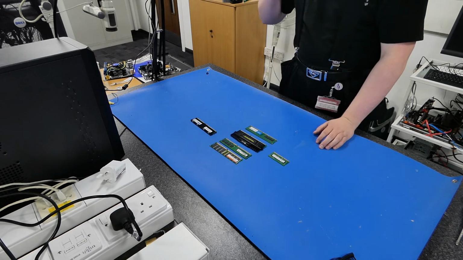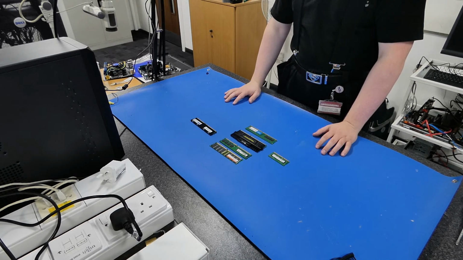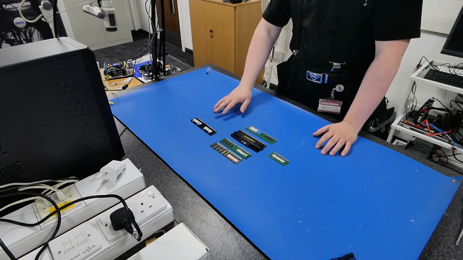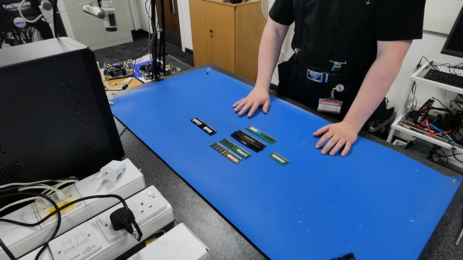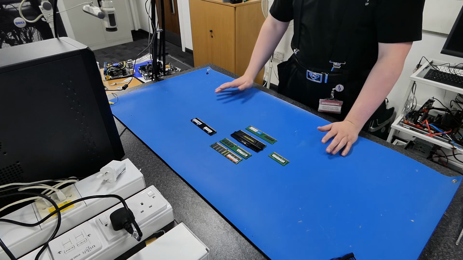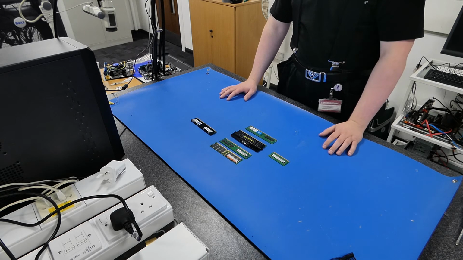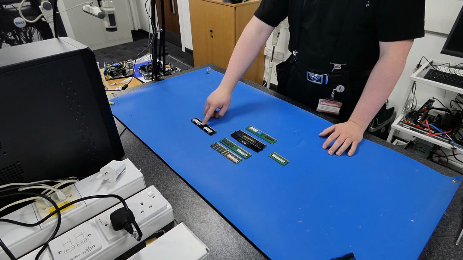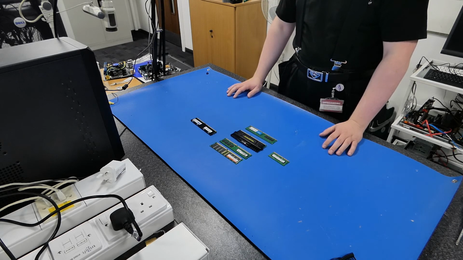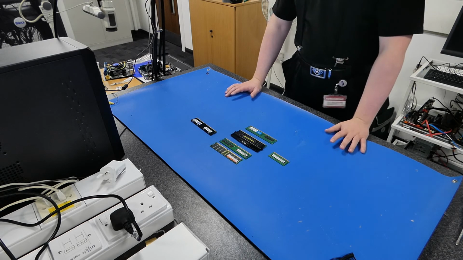Server RAM acts differently to desktop RAM, so it cannot be used in the same layout. Server RAM is intended to work with far more sticks than desktop RAM is designed to work with. That's why it's designed differently, and usually comes with these heat sinks to dissipate heat, because it's intended to work 24/7. That's the RAM.